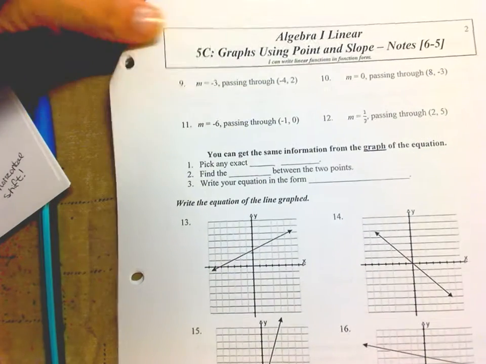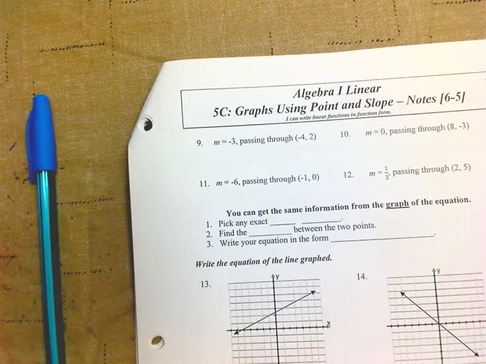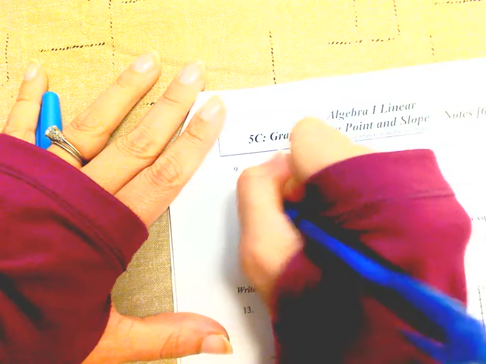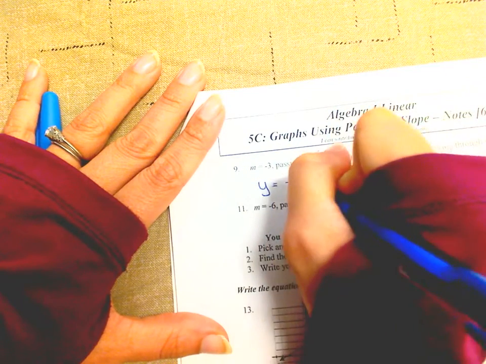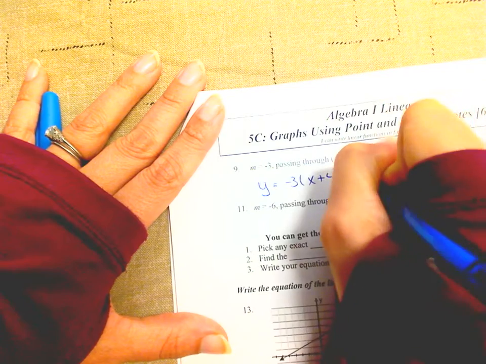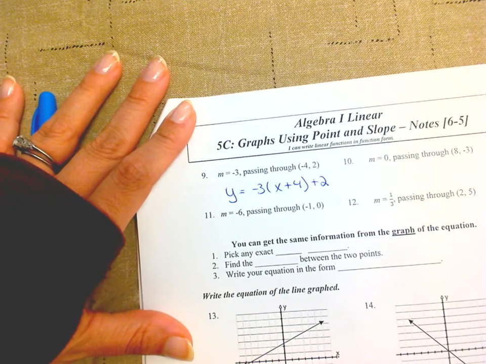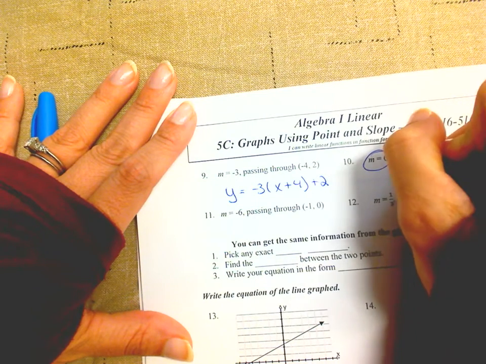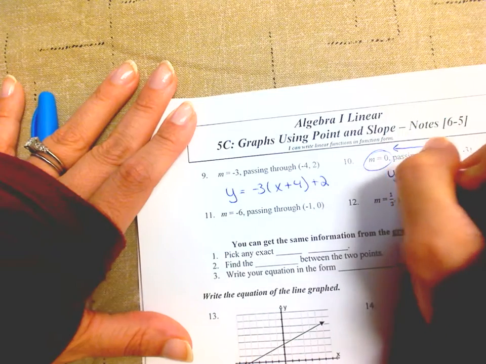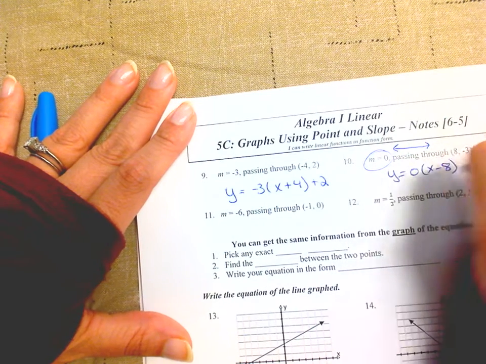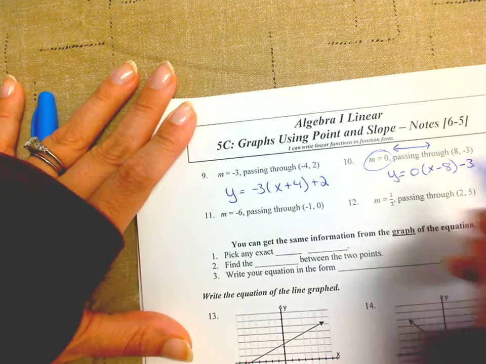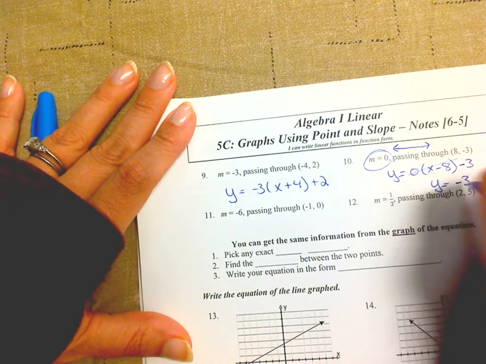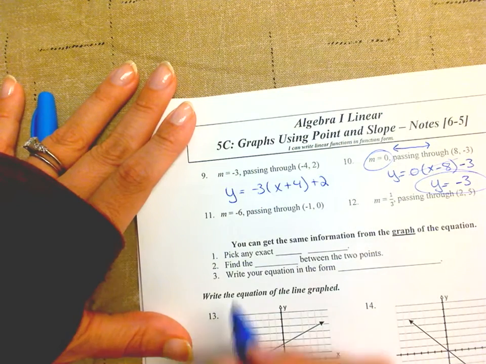All right, page 2 is the exact same thing. I don't think you need to listen to me talk here, but I'll go ahead and write down your answers. We've got number 9. Number 10 is a little bit different. If you have a slope of 0, that's a horizontal line. So you could write down y equals 0 times x minus 8 minus 3. However, 0 times this, that's going to cancel out. So you're simply left with y equals negative 3. Number 11.